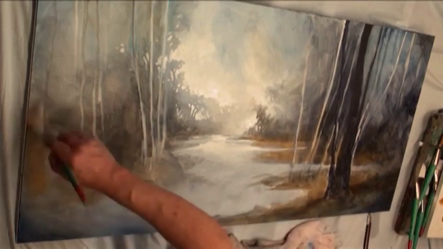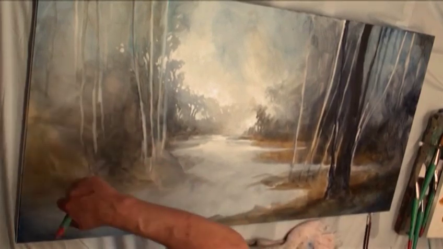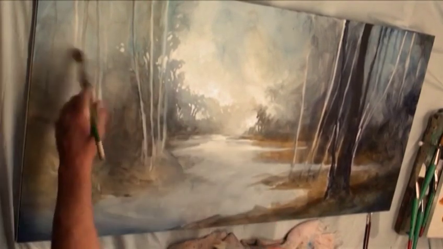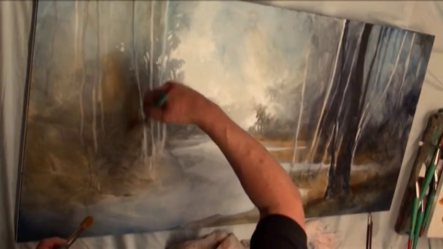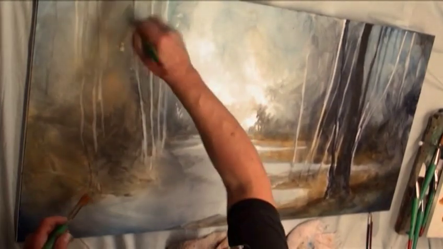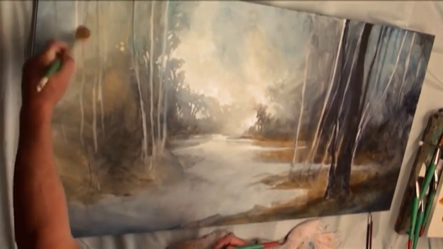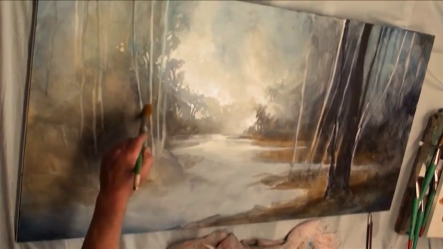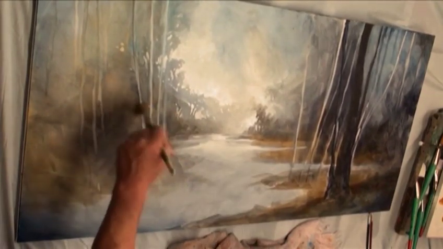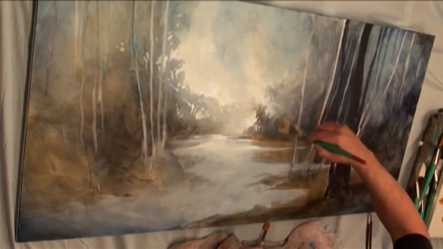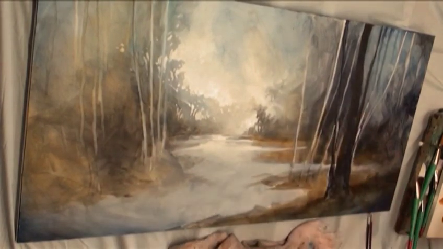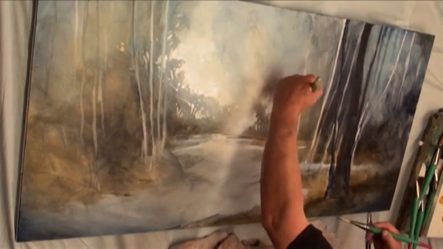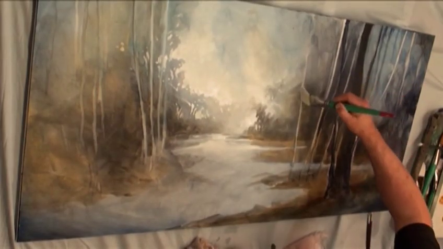Now again, mixing this with the medium makes a nice transparent wash. And don't forget, the one thing I can't stress enough, you have to be thinking three-dimensionally. You can't be looking at this as a flat surface. You just can't.